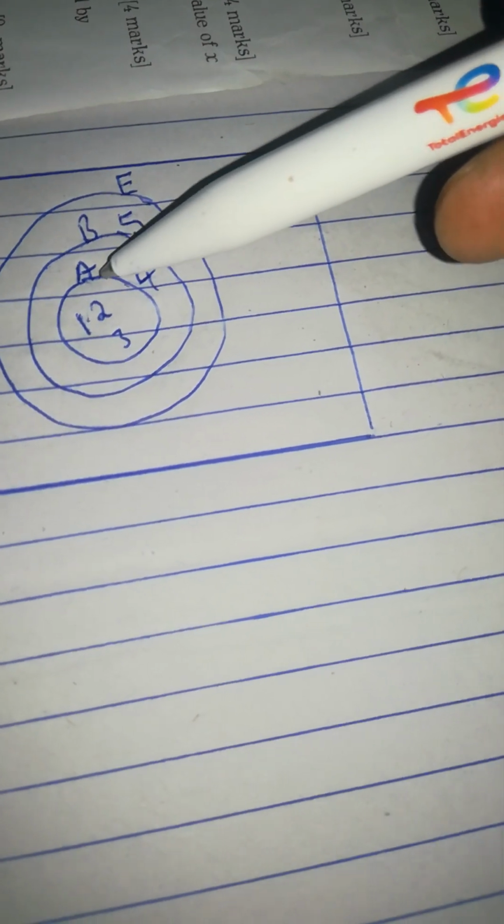Then A complement: you just look at this A and what you have which is not in A, that's A complement. If you have this, then you'll be awarded the 4 marks.